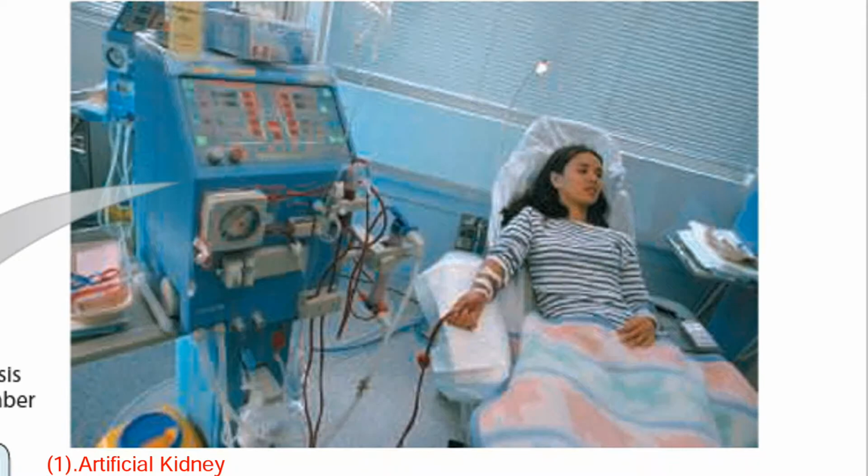This waste material needs to be removed, but the kidneys are non-functional, so kidneys are not able to produce the urine properly.